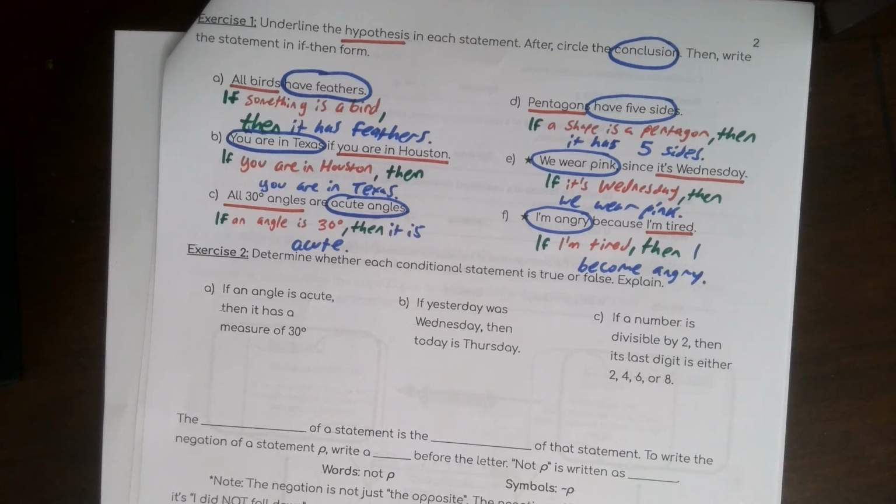For D, you could kind of do it either way. If a shape is a pentagon, then it has 5 sides, or if something has 5 sides, then it's a pentagon. Both make sense. E, if it's Wednesday, then we wear pink. It would not make sense to say, if we wear pink, then it's Wednesday, because that statement there implies that just putting on a pink shirt will make it suddenly Wednesday.